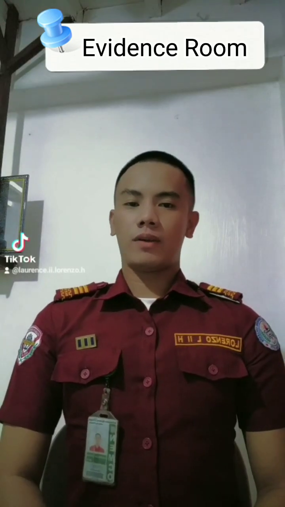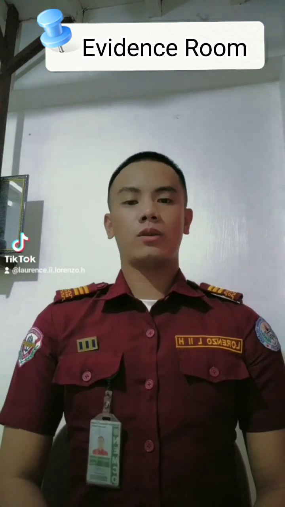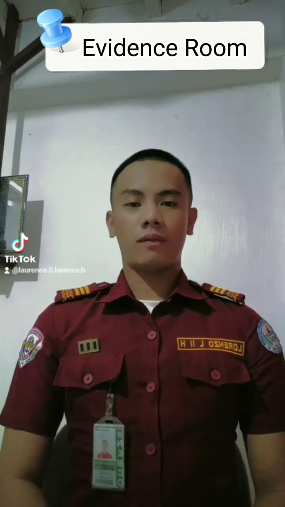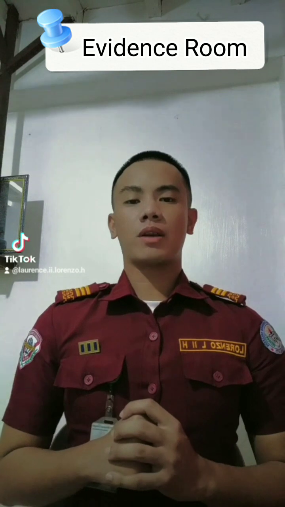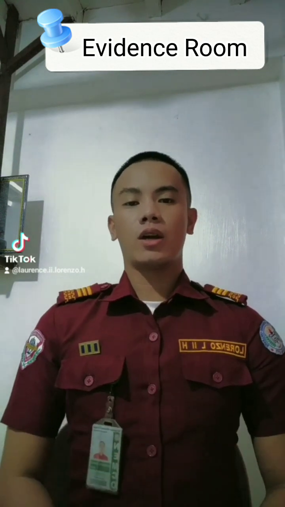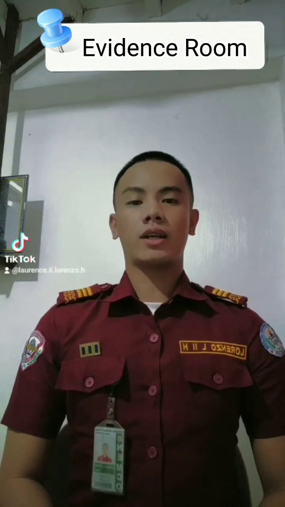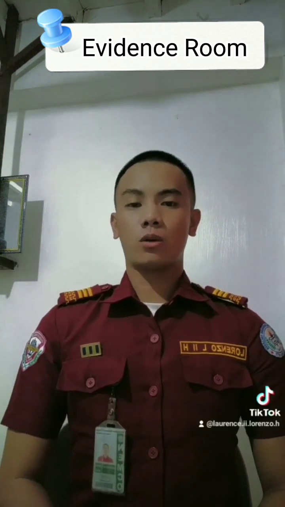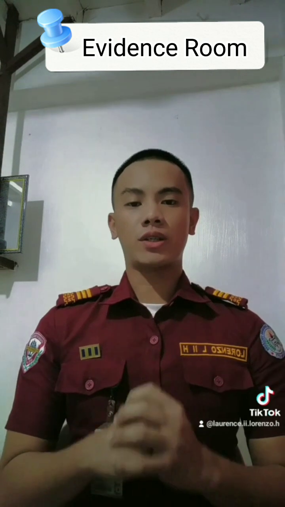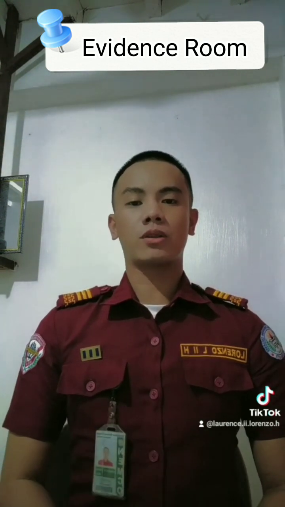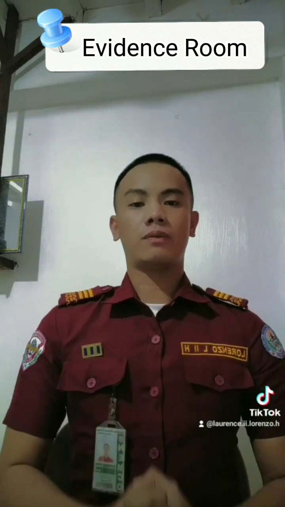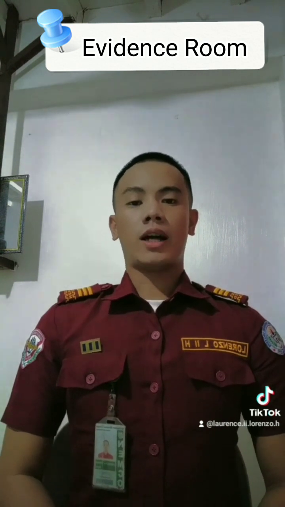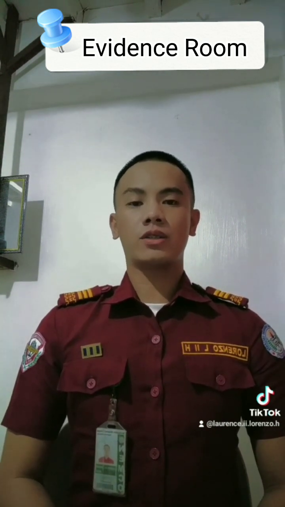And lastly, but definitely not the least, let me discuss to you about evidence room. What is evidence room? Evidence room refers to a secured facility where pieces of evidence related to criminal cases or investigation are stored. To make it short, this is where the pieces of evidence submitted by the forensic examiner are preserved and secured. And it is supervised by the evidence custodian.